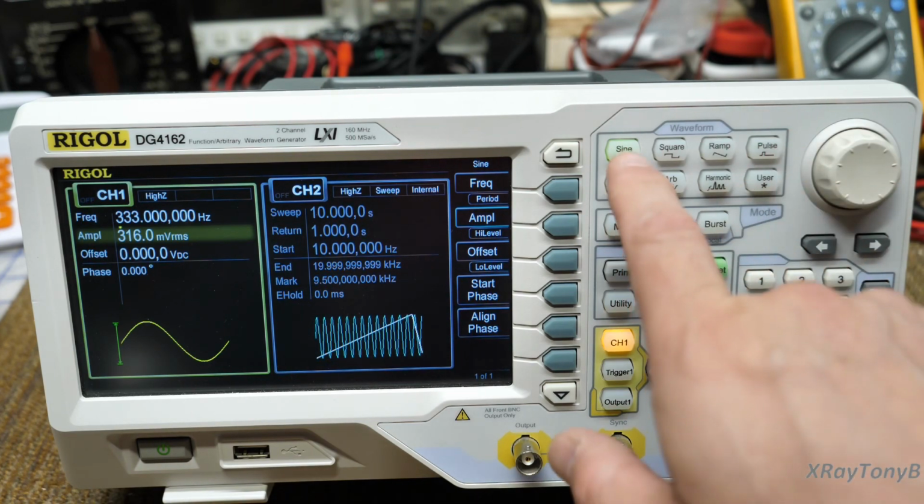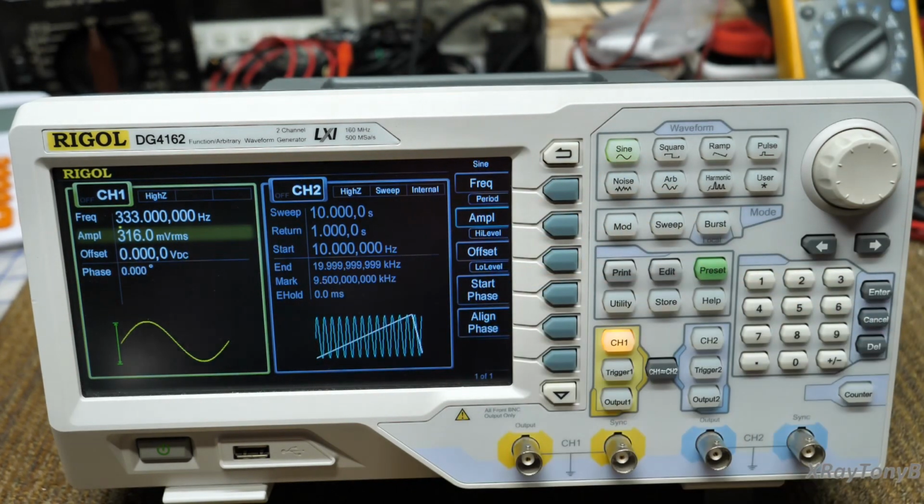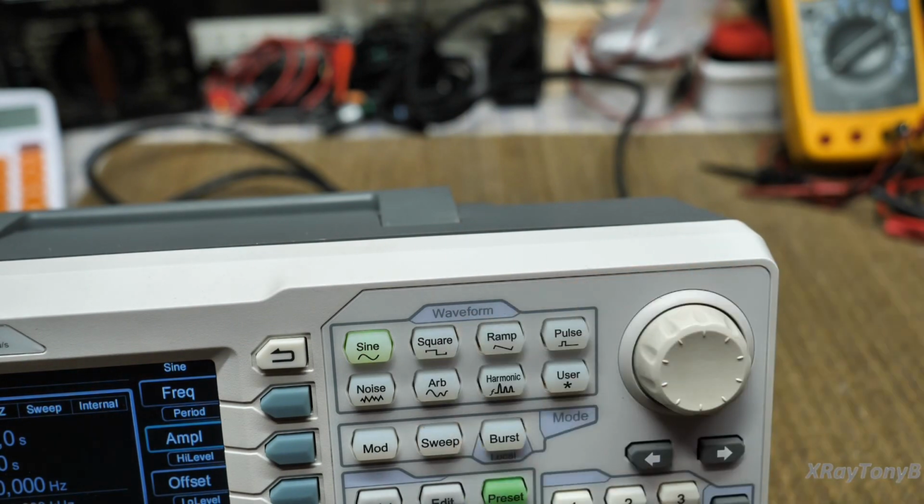The first thing you need to understand is, if you're going to work with radio, you're always going to leave this set to sine wave. Okay, see where it says sine wave? These are the different kinds of waveforms. Let's look at them up on the scope here for a minute.